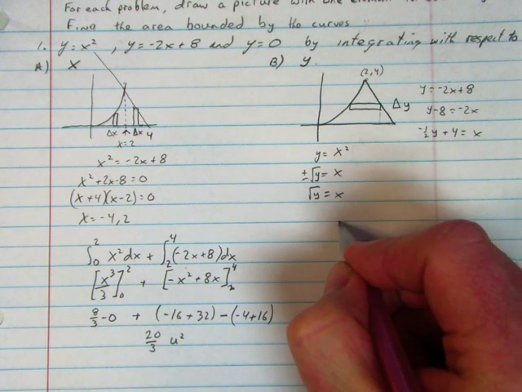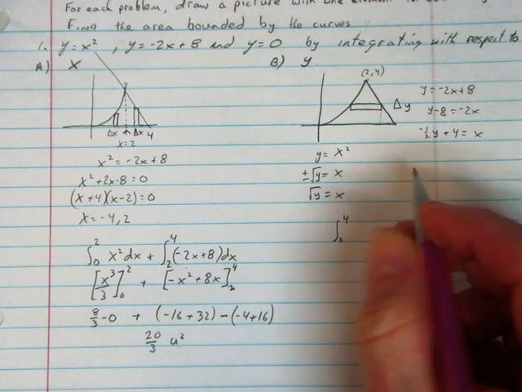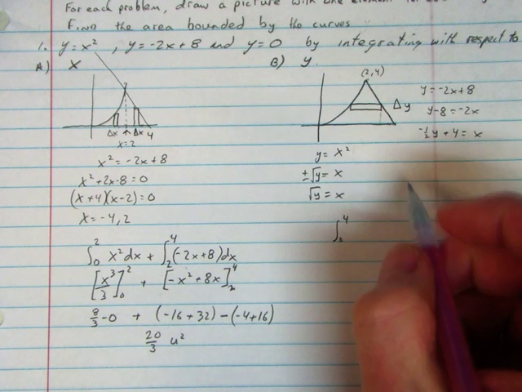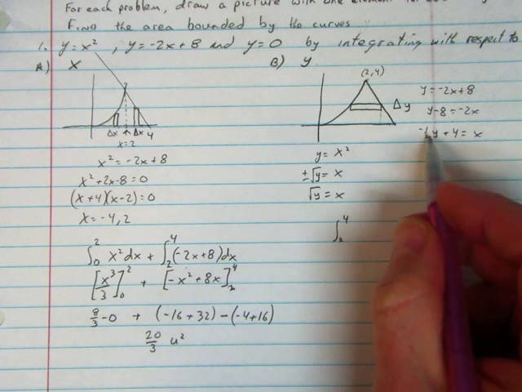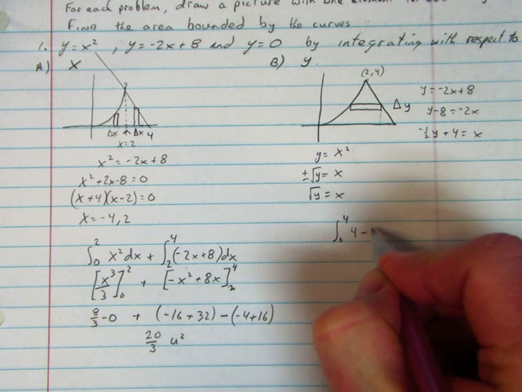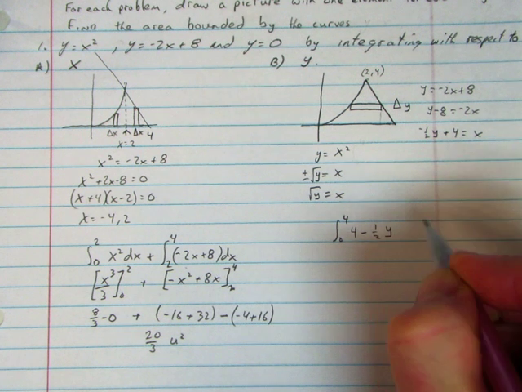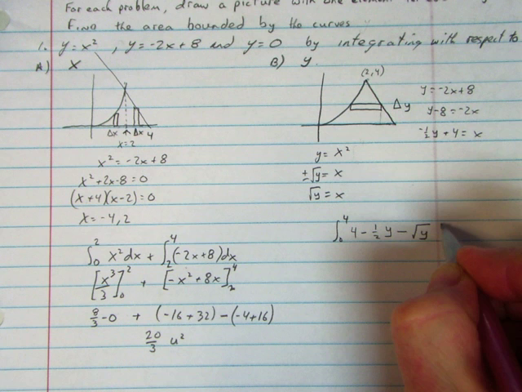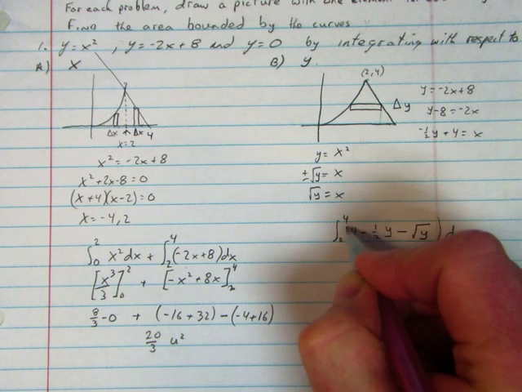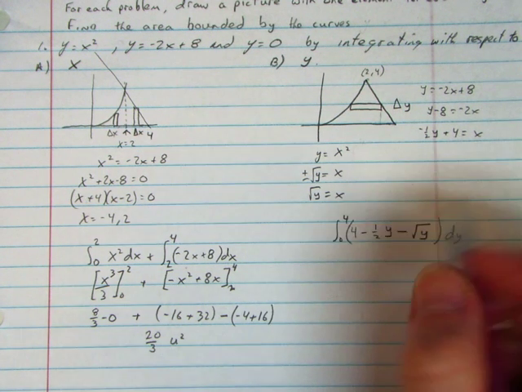Now we can set up our integral, and we'll go 0 to 4. Our right side is the line, so, just so the negative's not in front, I'm going to write the 4 first. So 4 minus 1/2 y, and then we'll subtract the left curve, which will be square root of y, and we're going to integrate with respect to y.